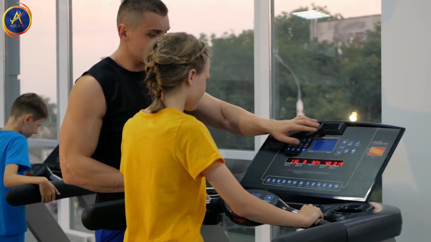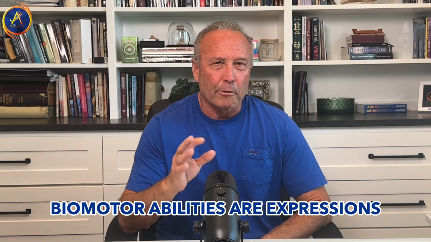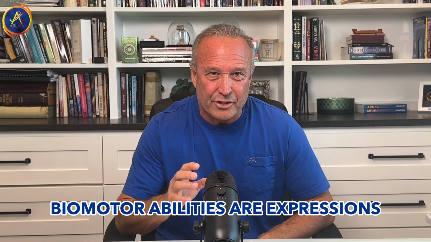And in our educational process, we're very good in this domain. We can build strength. We can enhance speed. We can improve coordination. And that's a very good thing. But it's not the end game, because what we have to remember is that biomotor abilities are expressions. They're qualities. They're just capacities that can sit inert if they're not applied through quality number 3, which is skill mastery.